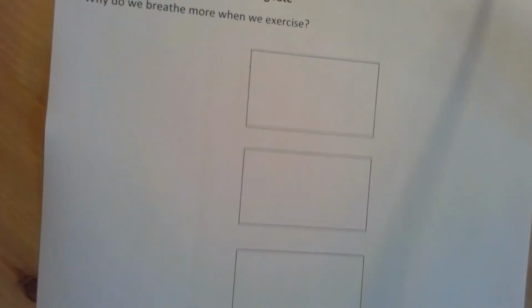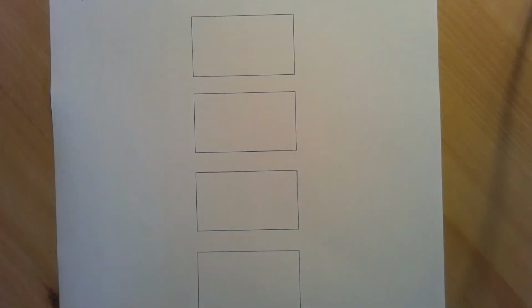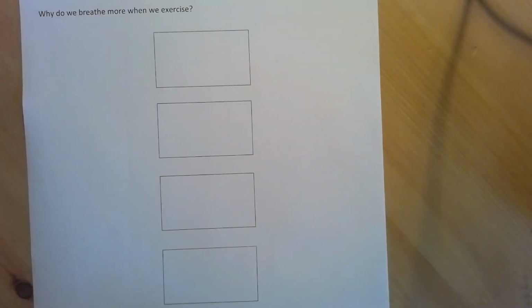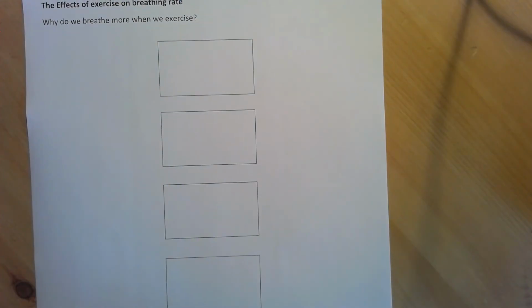So, the last thing that we have to have a look at is the effect of exercise on breathing rate. And we're going to summarise this in a flow chart. So the effect of exercise on breathing rate and why we breathe more when we exercise.